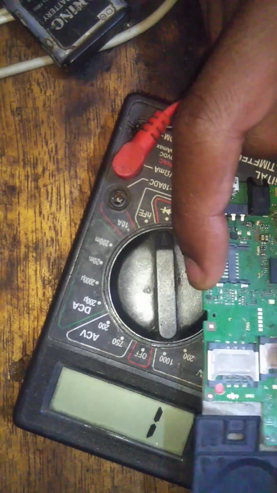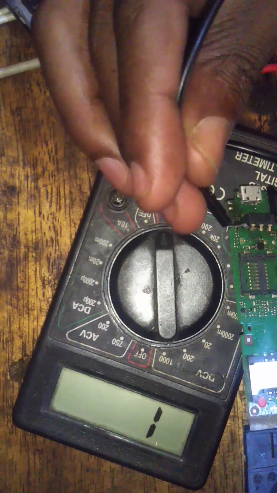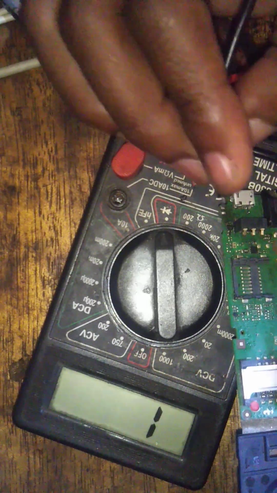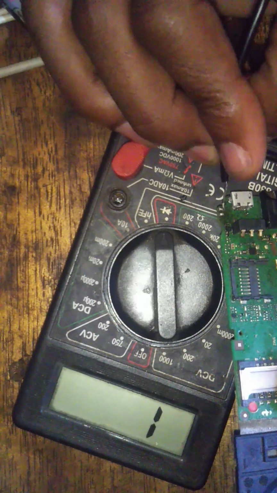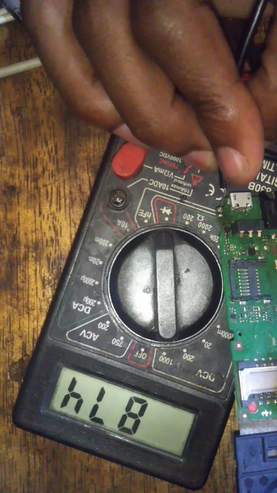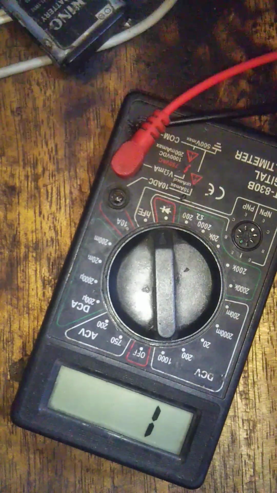continuity huwa inaangalia tu kama anything unapima iko connected to board, si ndio? So ukipima hivi, it is connected, meaning it is connected. So unaona ukipima hivi ni mouthpiece. It is connected and it is giving measurements. So hiyo ndio simply ya hiyo.